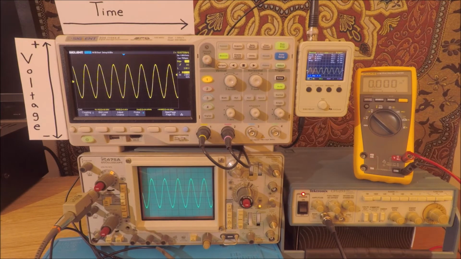The second primary control to familiarize yourself with is the time per division or time scale control. On the analog oscilloscope, that's this control right here, and it in fact is labeled time per division.